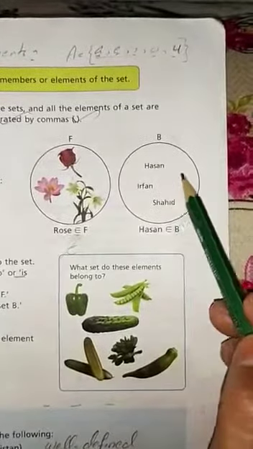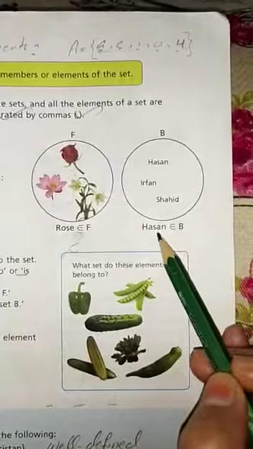Again, Hassan is a part of this set B, so we use this symbol. Hassan belongs to B.